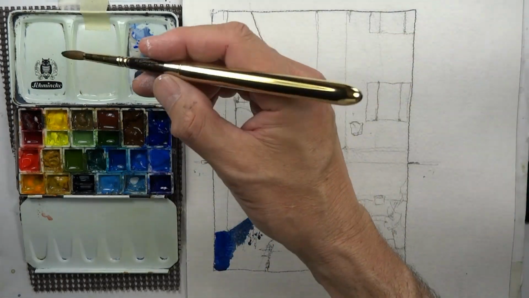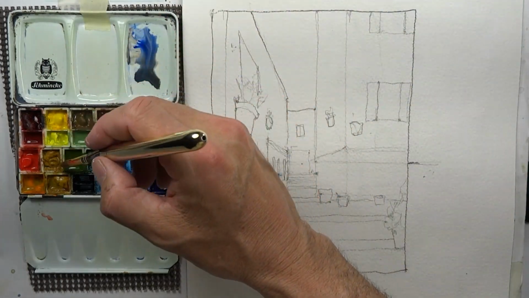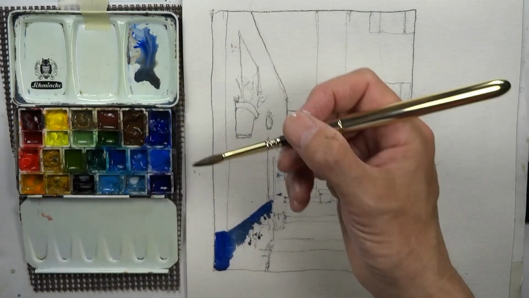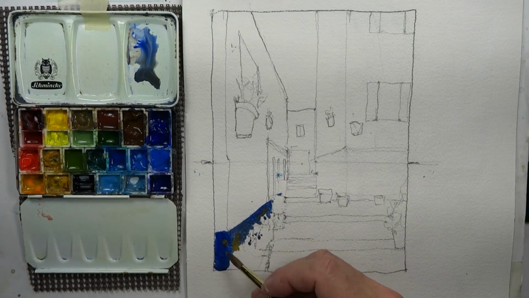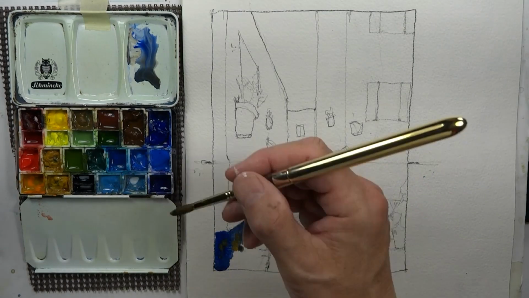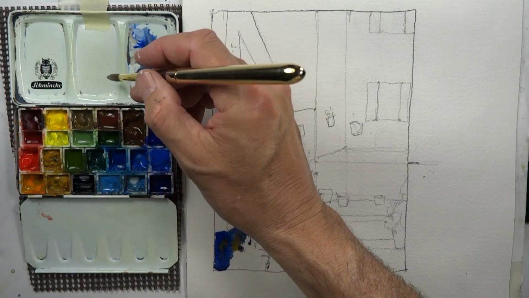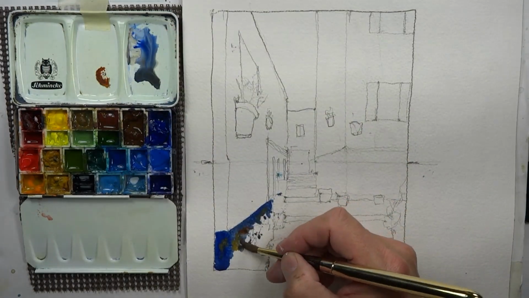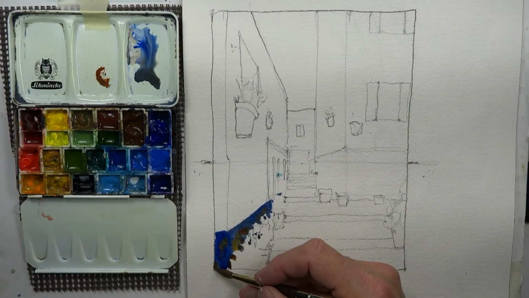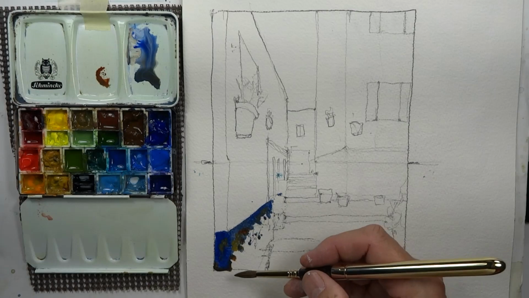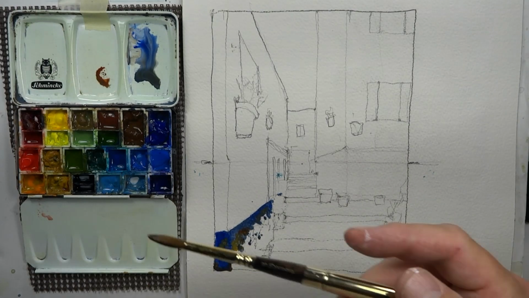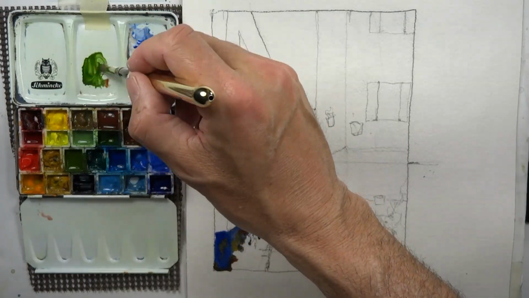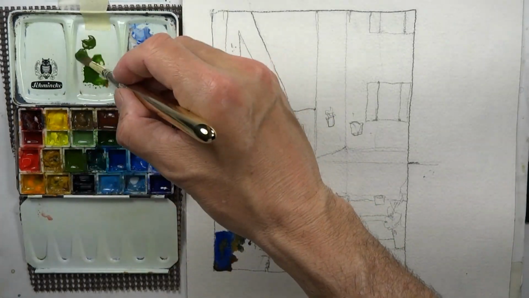I always go warm and cool everywhere, so I'll go with some yellow ochre. I'll mix that into some of the blue. Burnt sienna. Sap green. Olive green.